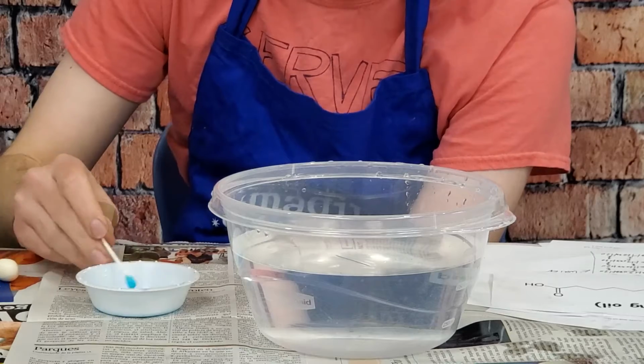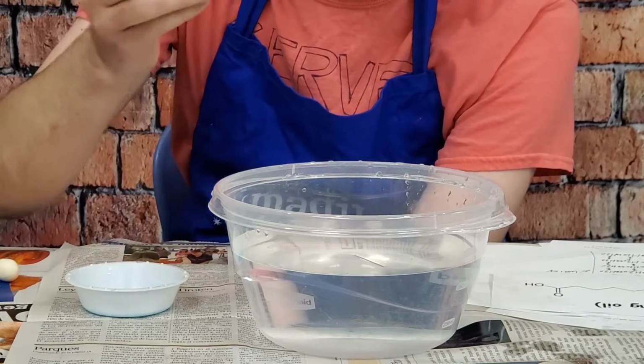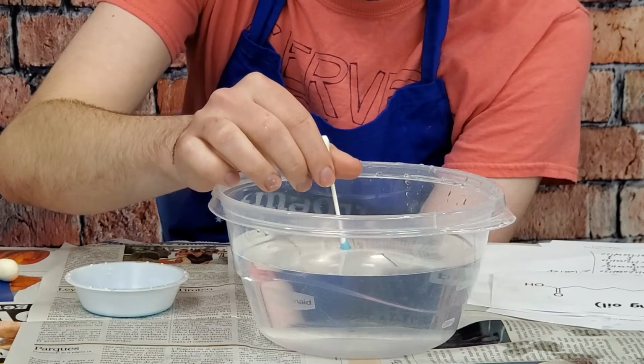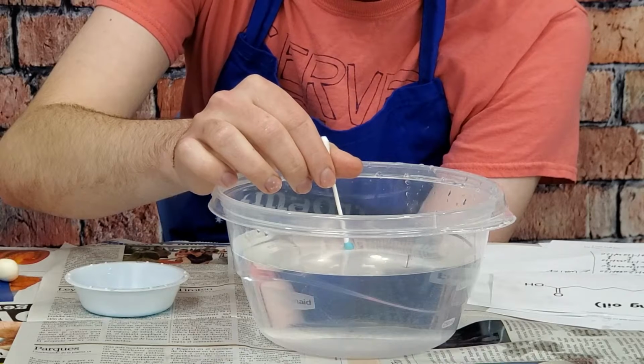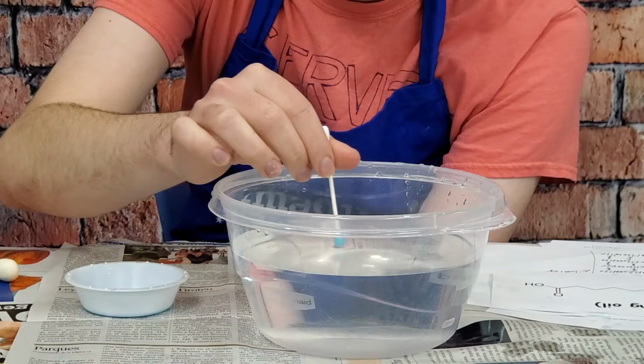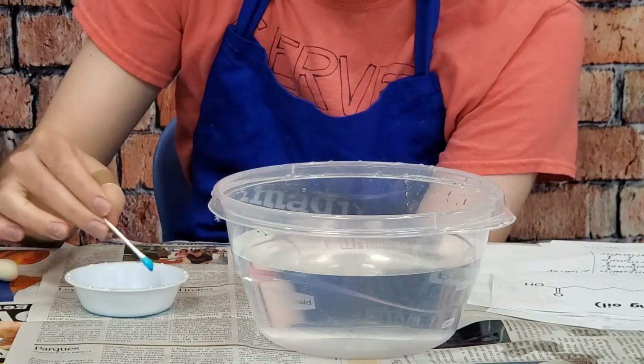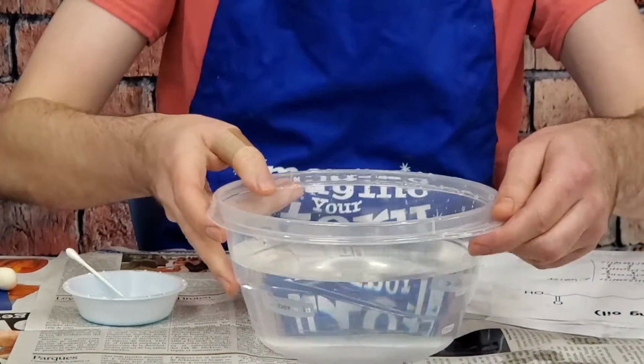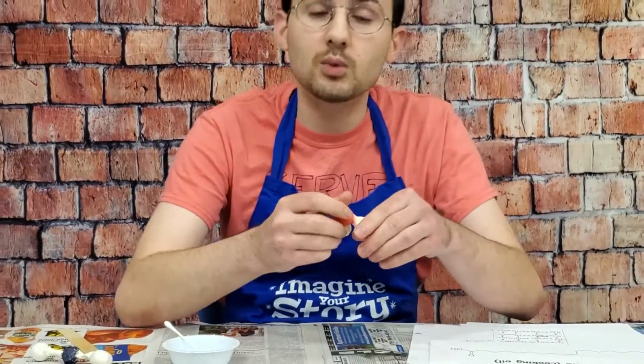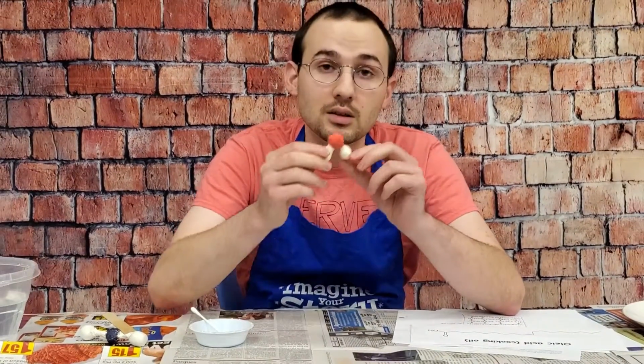But we can change that, and all we need is a little drop of dishwashing soap. We dip it in here, and ta-da, it falls. So to understand why this happens, we're going to talk a little bit about water, right? So this is what a water molecule looks like. It's a little V shape, right?